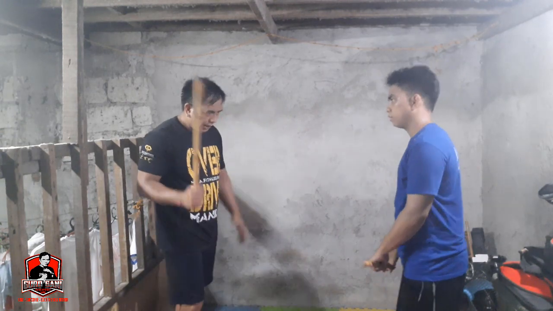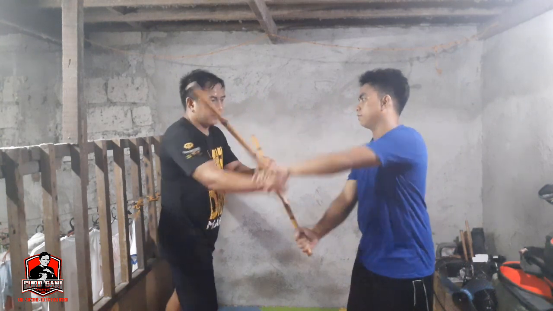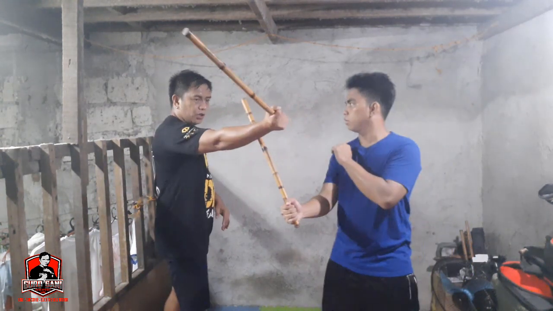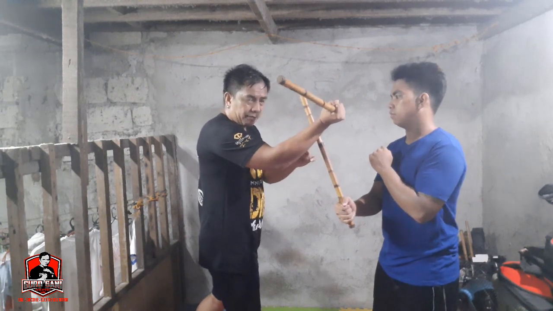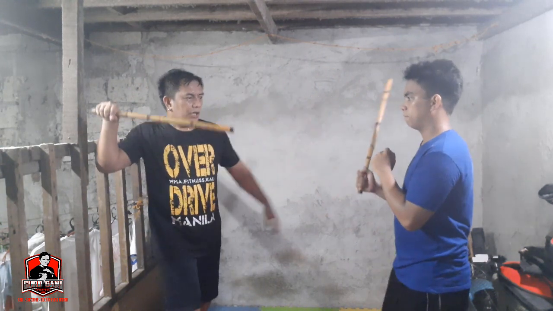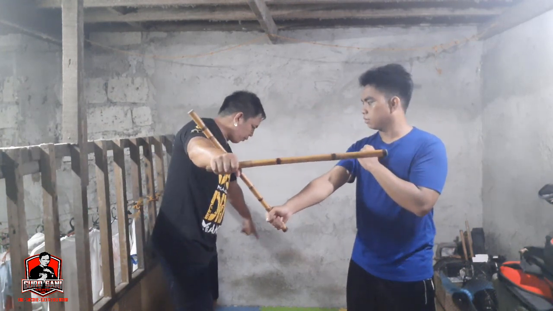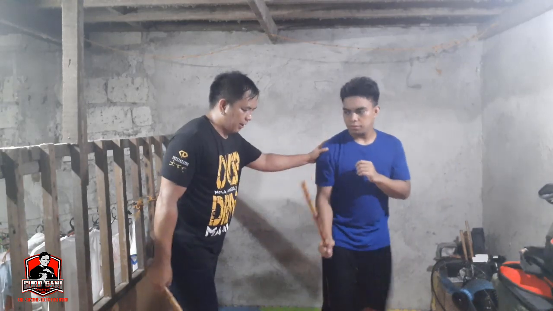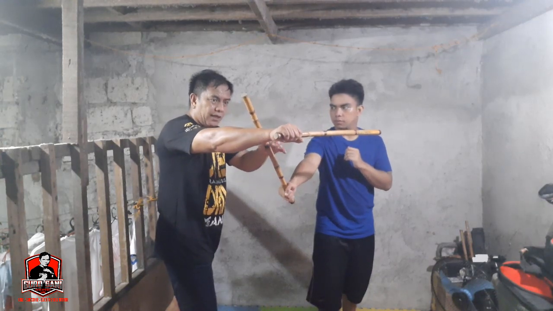For example, by striking here, he can defend it with salubong, walang kamay. Any strike can be considered here, or can be defended with this as well. Or any strike from here might land on his body. So by pushing forward, stepping forward, his body is away from the attack, but his response is just the same thing. That minimizes the responses, especially for beginners.